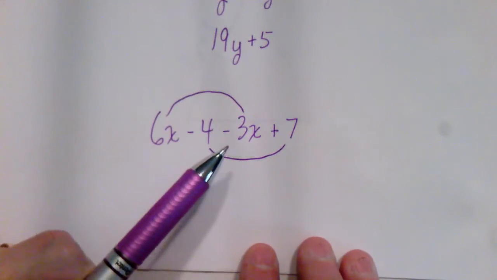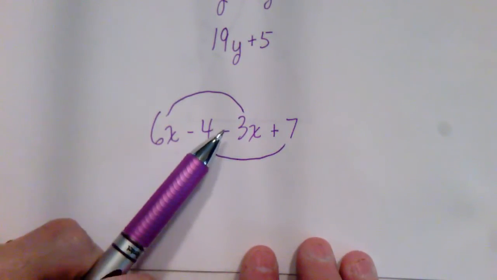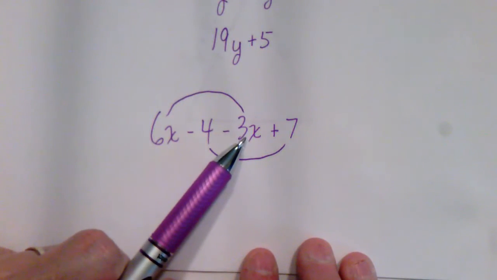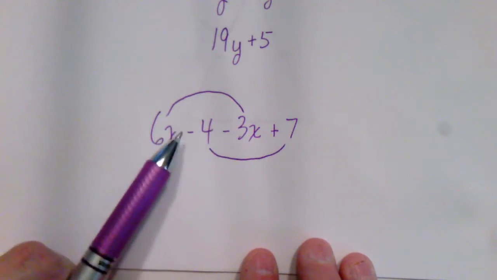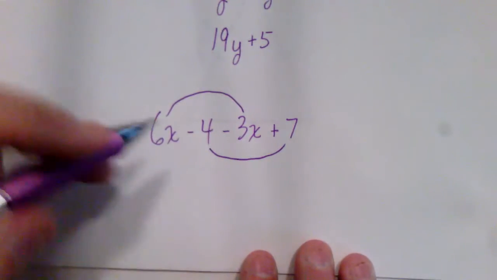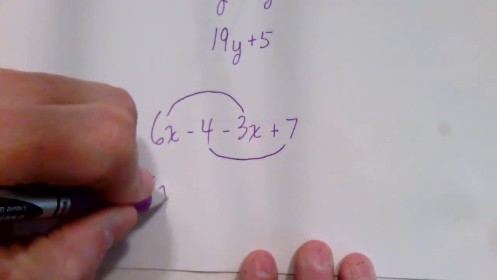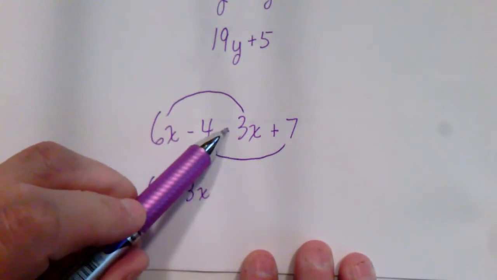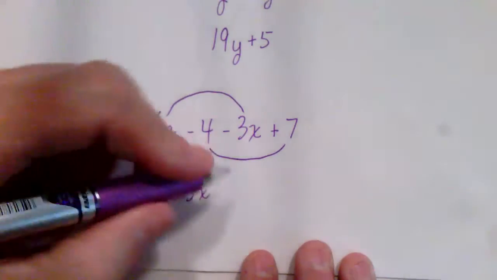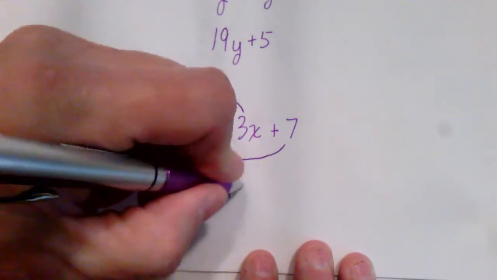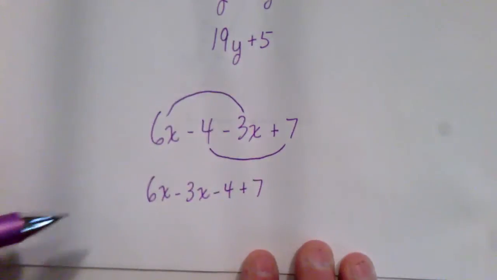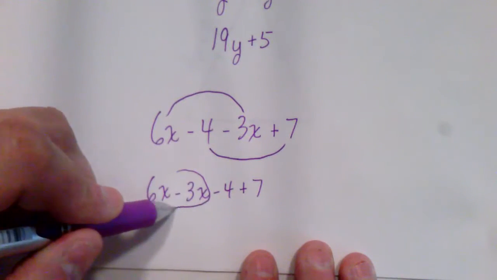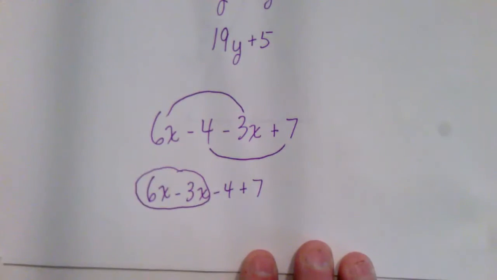Here's what's really important where we see some mistakes made: forgetting that the sign that's right in front of each number goes with the actual number. So when I move these around, I have to take the sign with it. So this becomes 6x minus 3x. Notice the whole sign and everything comes with it. Then this stays as minus 4 plus 7. So here's what I'm going to combine. I'm going to combine these two terms. They're like terms, I can do that.